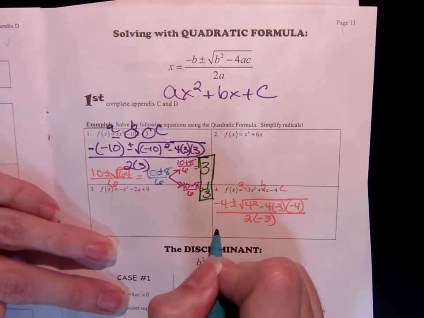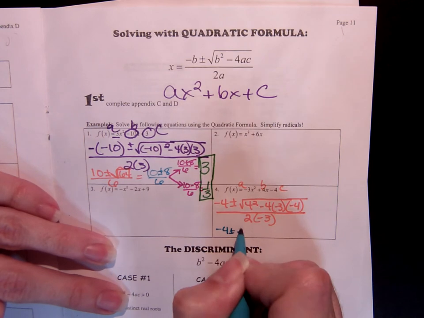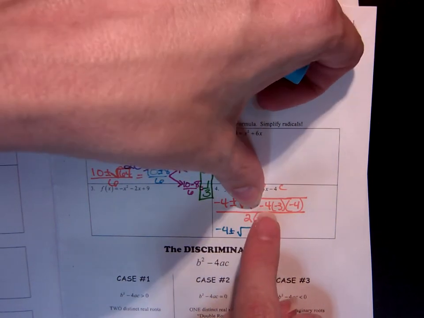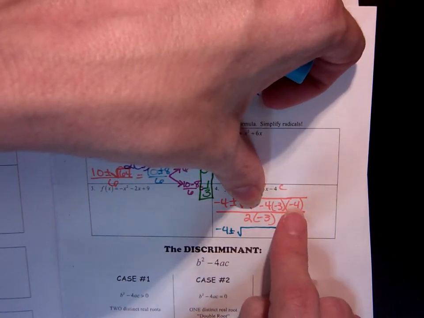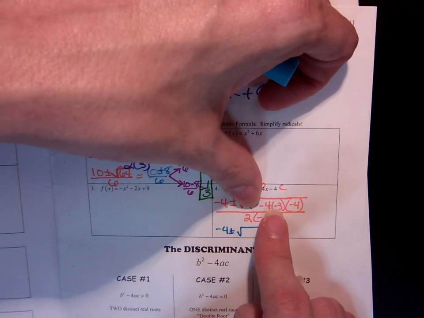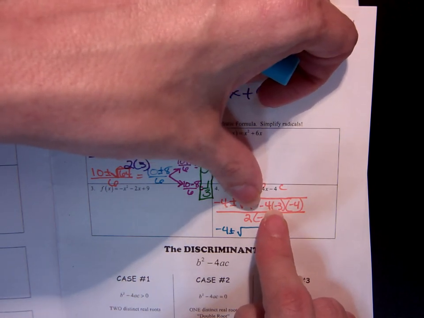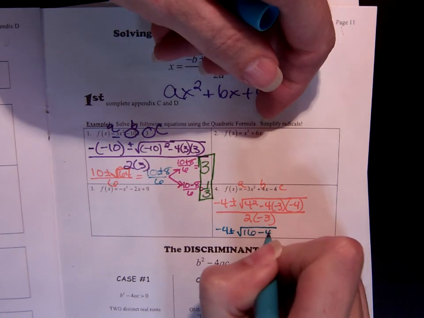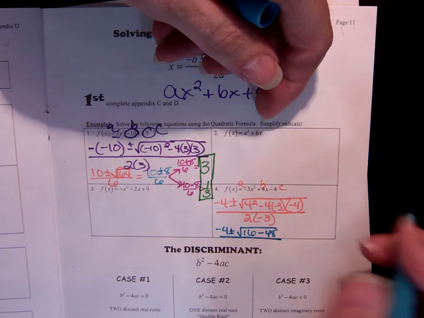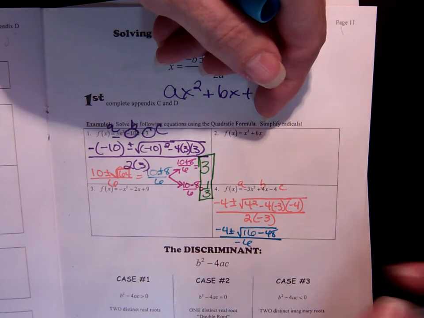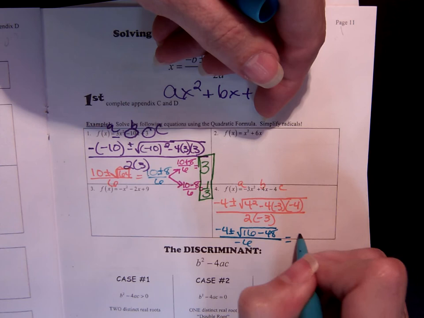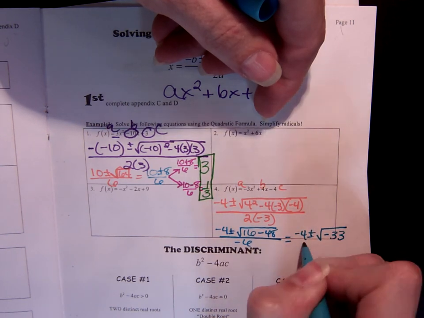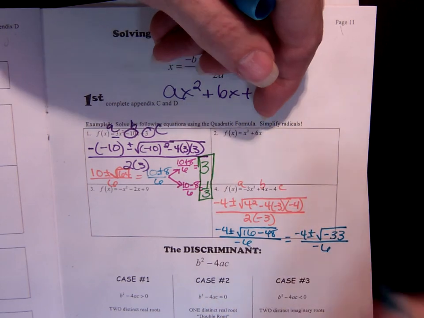-4 plus or minus the square root of 16, but then on the other side I've got negative times negative is +16 times -3 is -48. 16 minus 48 is going to create a problem. -32. When I simplify that, I've got -4 plus or minus the square root of -32 all over -6.